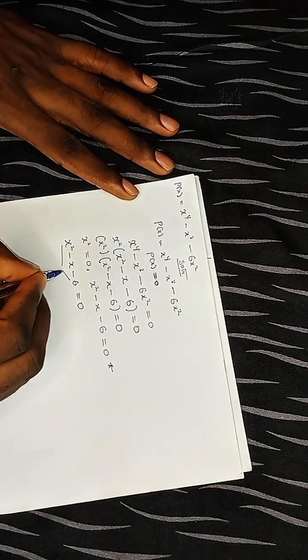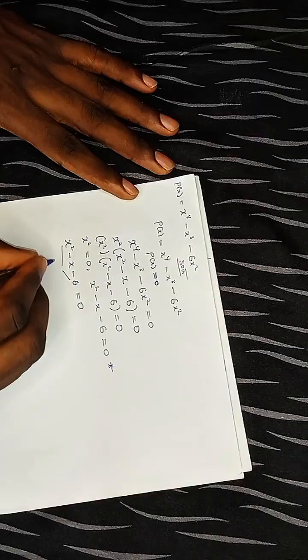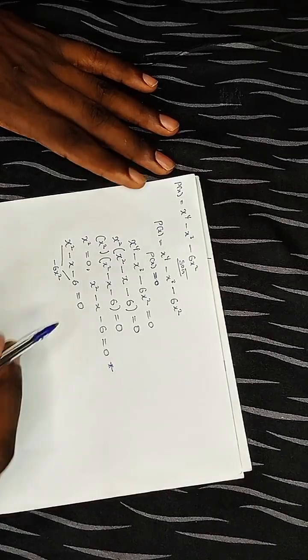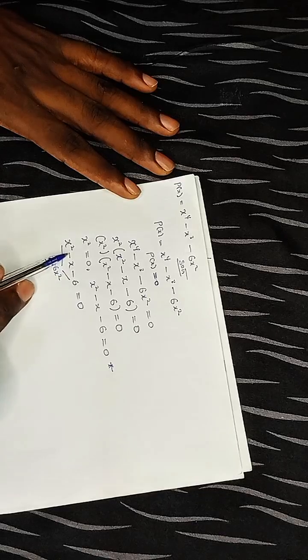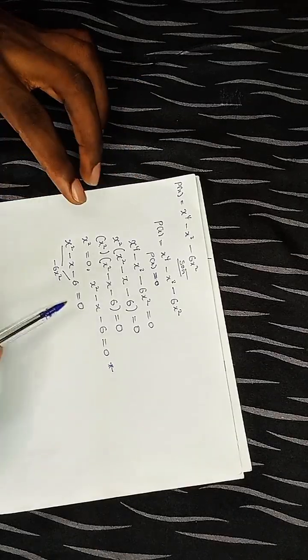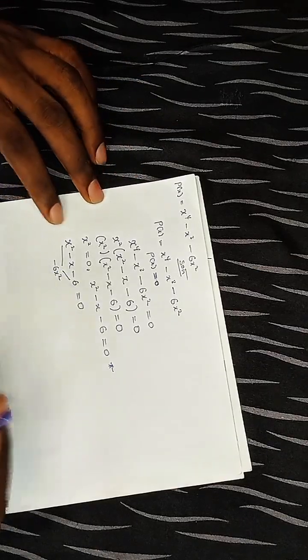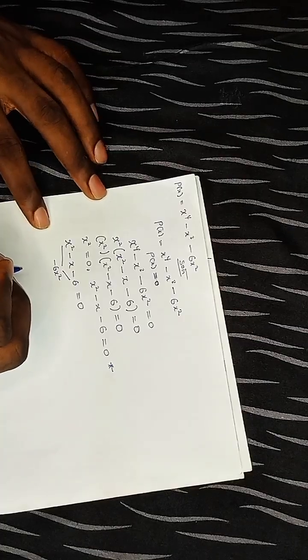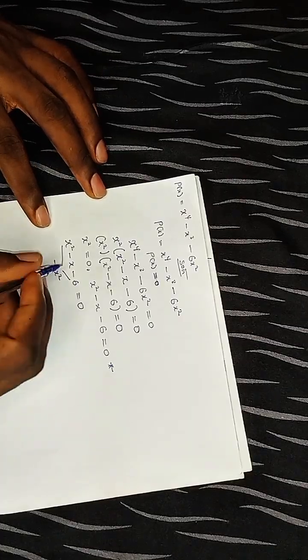We can cross this like this. This times this will give me minus 6x squared. So we look for numbers that when we multiply, we have minus 6x squared, and when we add, we have minus x. Those two factors are what? They are minus 3 and plus 2. That is minus 3x and plus 2x.